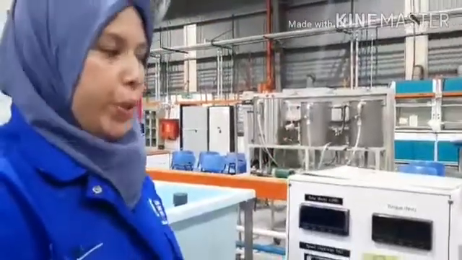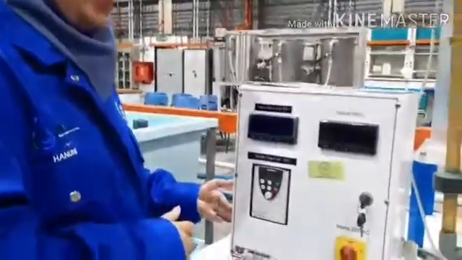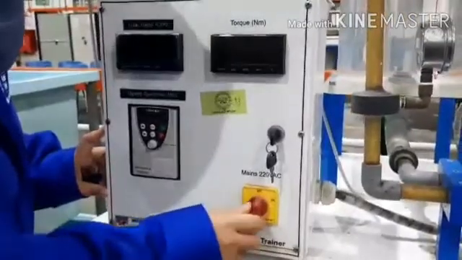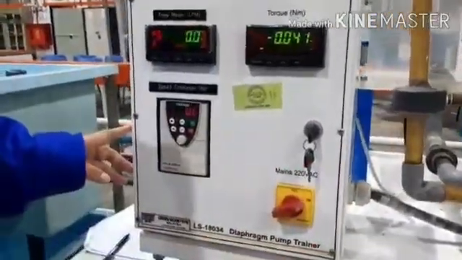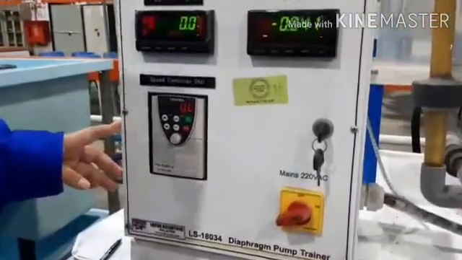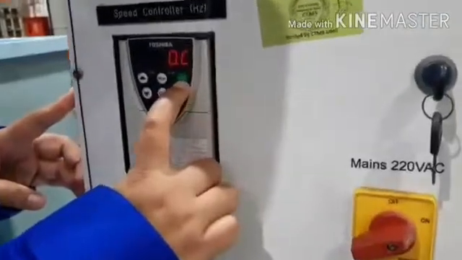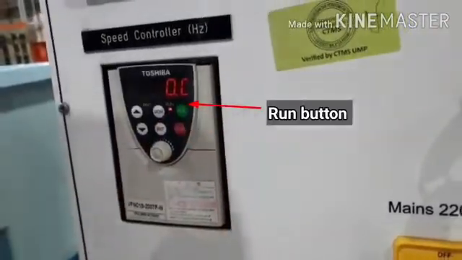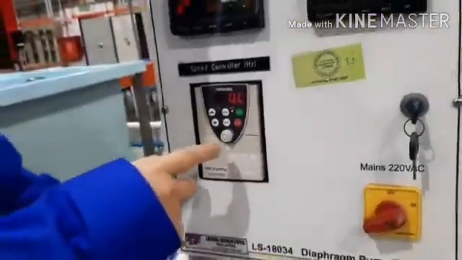Now I will show you how to run the experiment. Firstly, turn on the switch on the panel box here and wait for a while. Then press the green button labeled run. Just press the run button before we adjust the frequency.